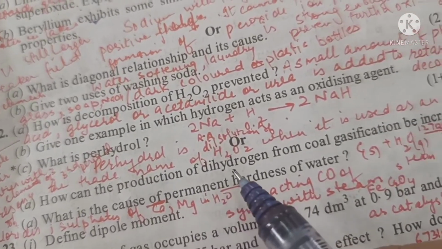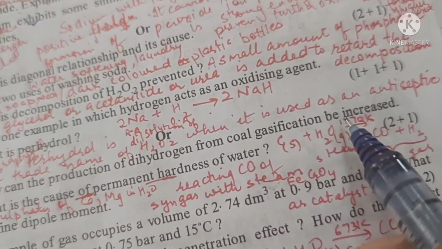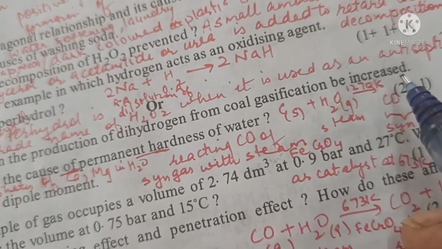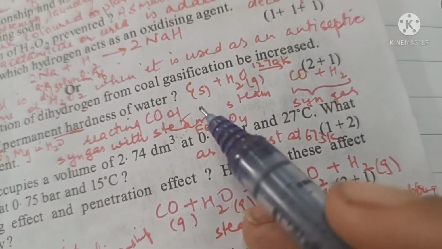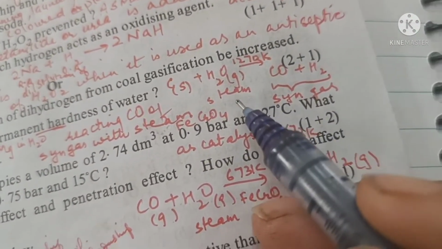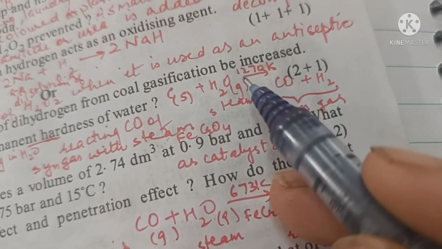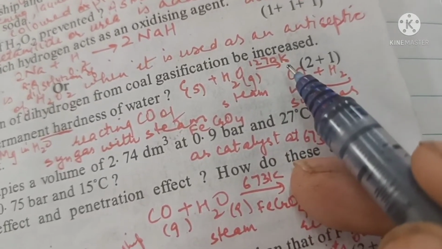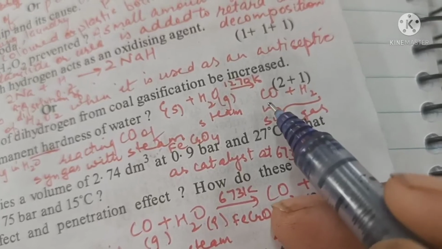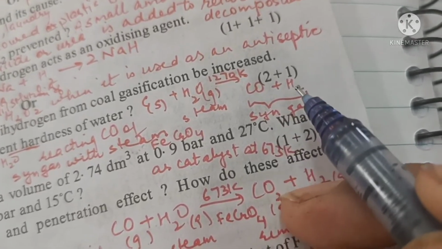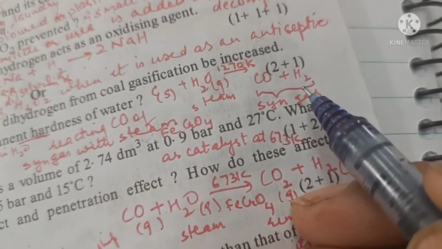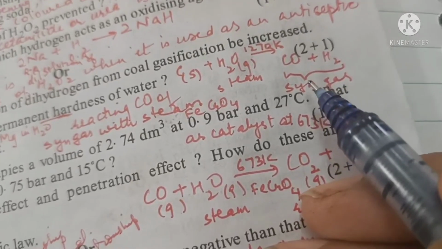How can production of dihydrogen from coal gasification be increased? When coal is treated with steam at a high temperature of 1270 Kelvin, it forms a mixture of carbon monoxide and hydrogen, which is called syngas. This is coal gasification.